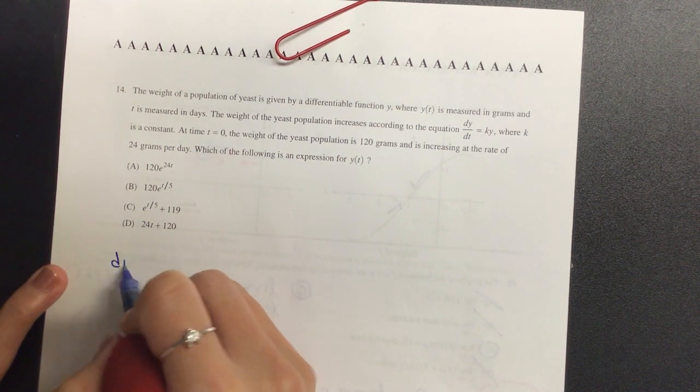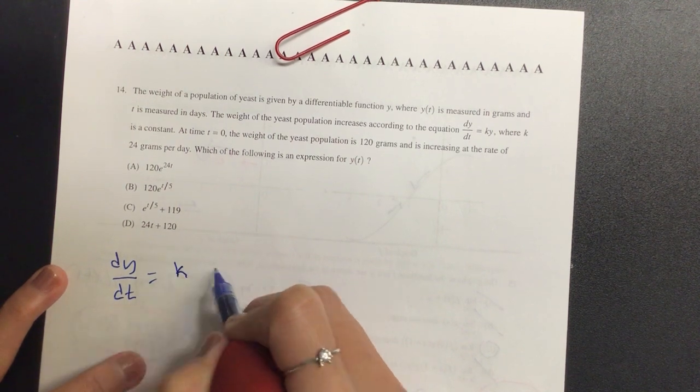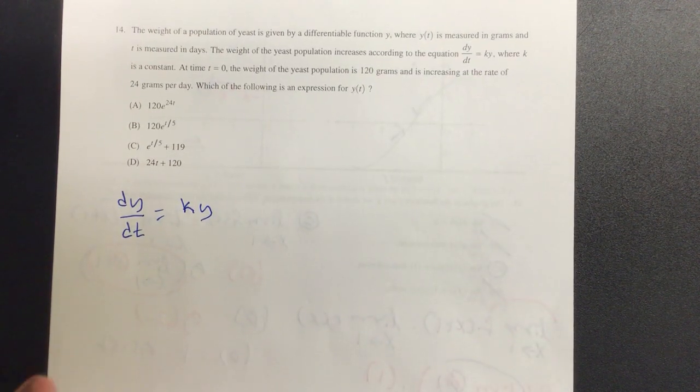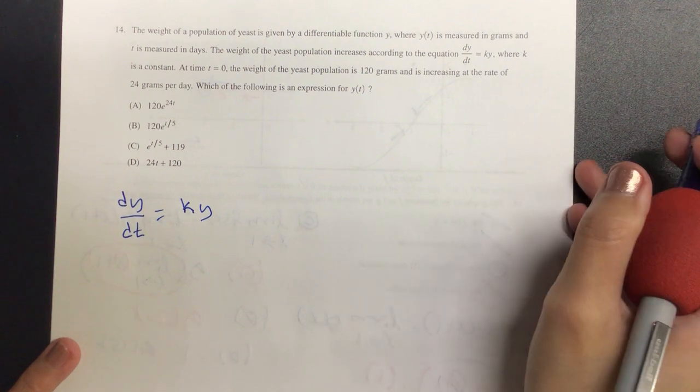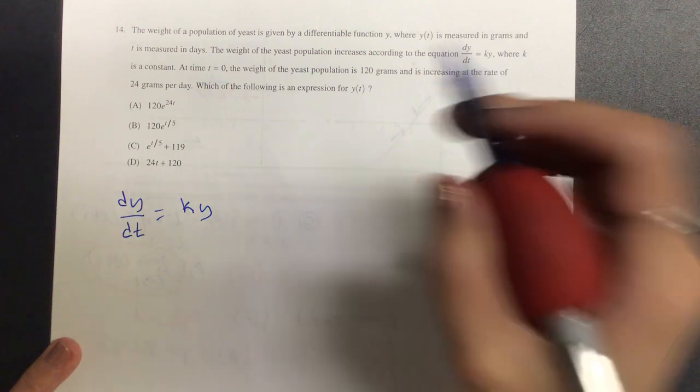The weight of a population of yeast is given by a differentiable function y, where y of t is measured in grams and t is measured in days. The weight of the yeast population increases according to the equation dy over dt equals ky, where k is a constant. At time t equals 0, the weight of the yeast population is 120 grams and is increasing at the rate of 24 grams per day. Which of the following is an expression for y of t?